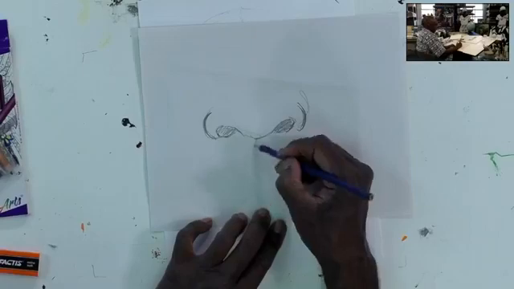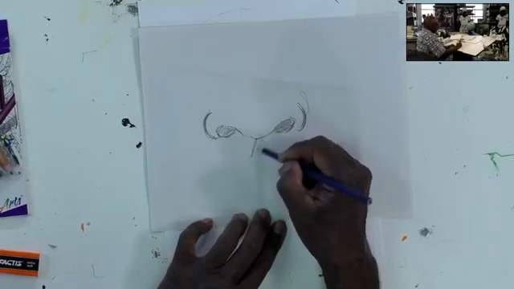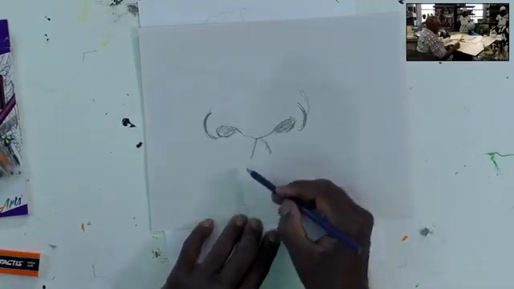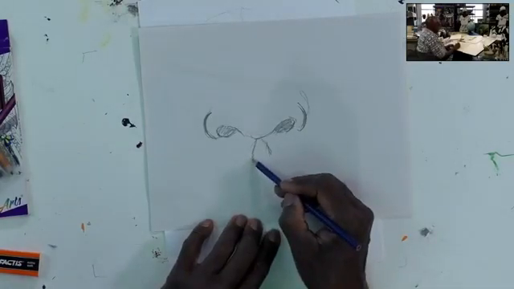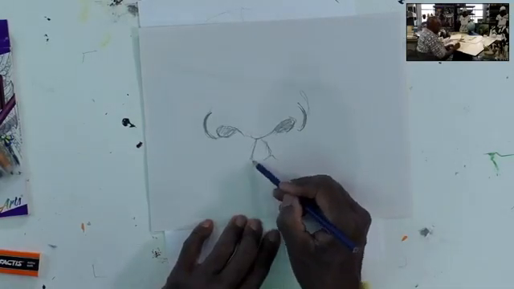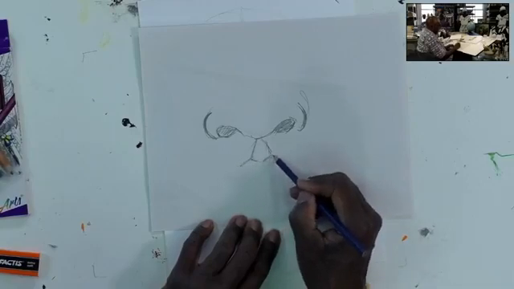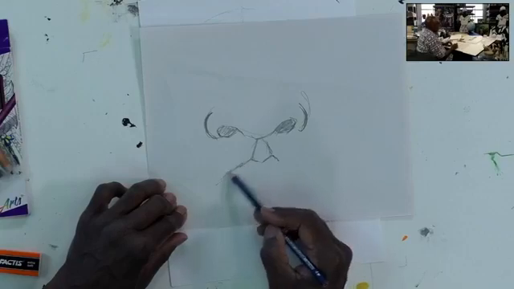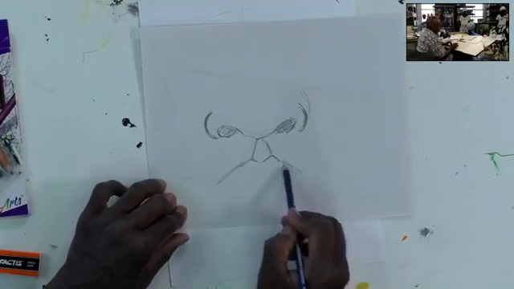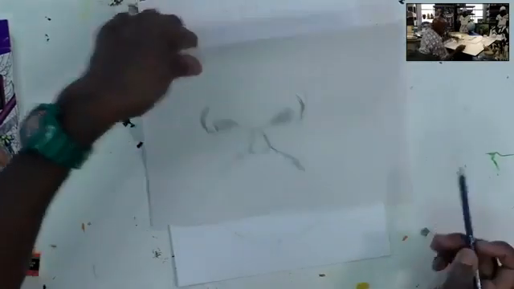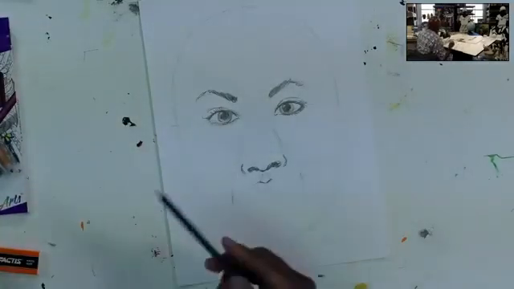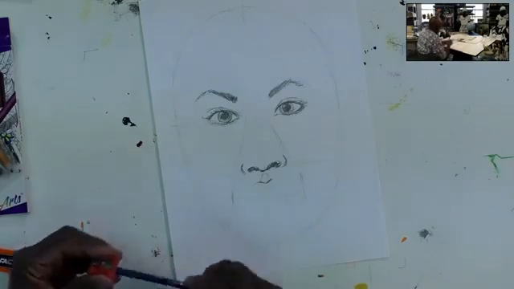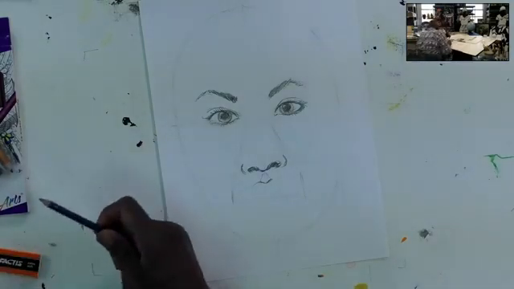Now, you have a triangle here. You would draw this triangle light. I'm drawing it heavy so you can see it. But that's how I know where the points of her upper lip begin. It's like drawing two little mountain peaks. And then it comes down like that. Okay? You may need to sharpen your pencil. I'm sure you do. I need to sharpen my pencil.